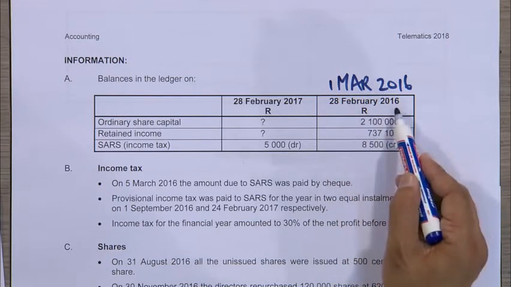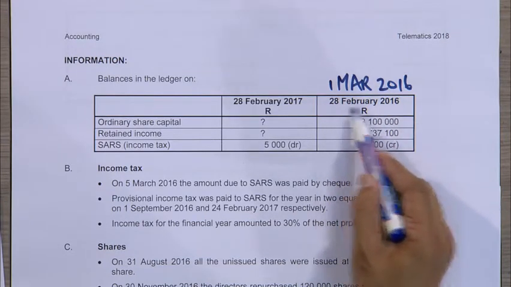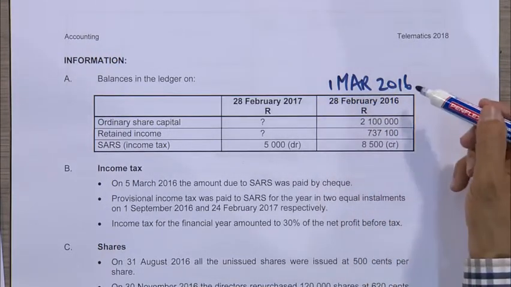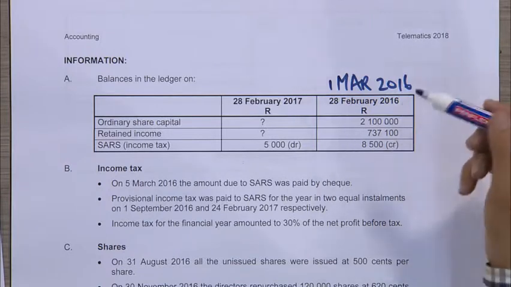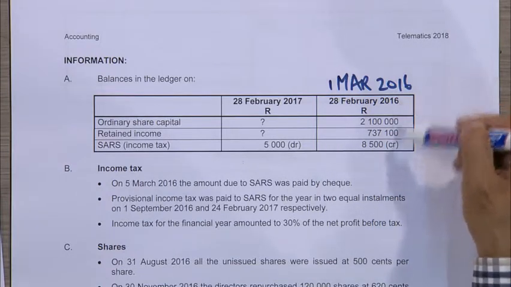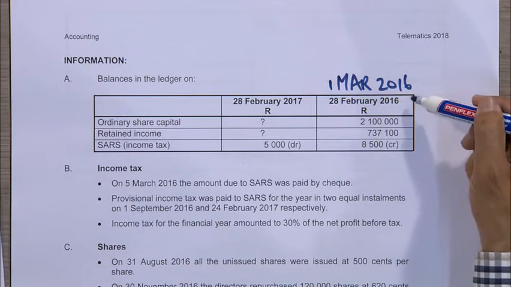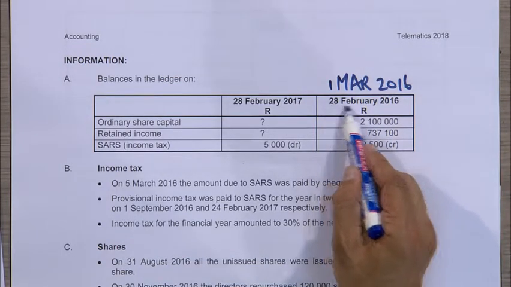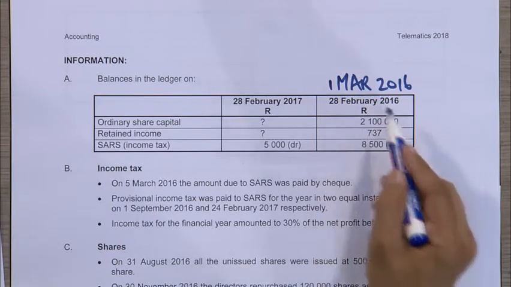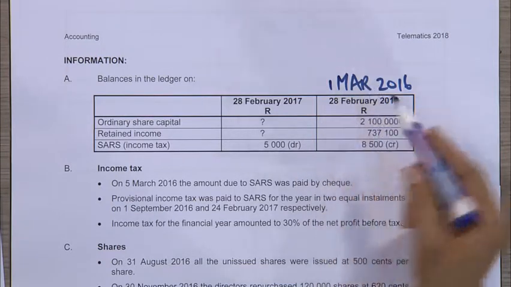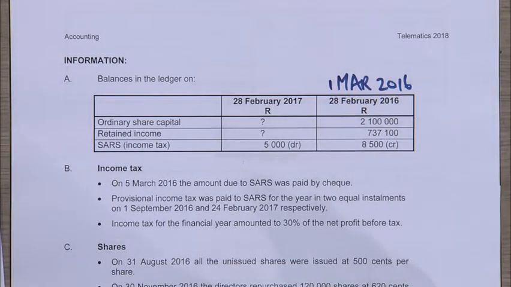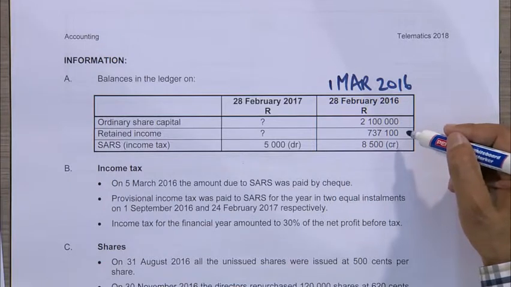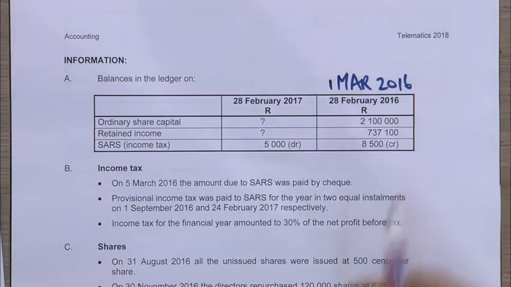It was last year's closing balance. Last year, the end of the financial year was the 28th of February. That was last year's closing balance. So last year's closing balance will automatically become this year's opening balance because of the going concern principle. Okay? So last year's closing balance becomes this year's opening balance. Please, we don't have opening balances at the end of a financial year. Okay? We have the opening balances in a general ledger at the beginning of the financial year. Okay? So they're giving me the opening balance for capital, the opening balance for retained income, and the opening balance for SARS. Okay?